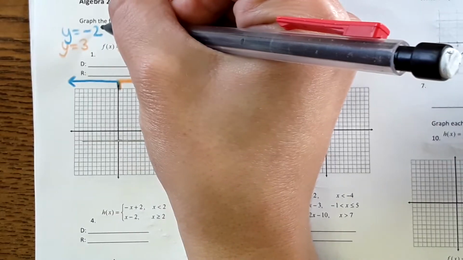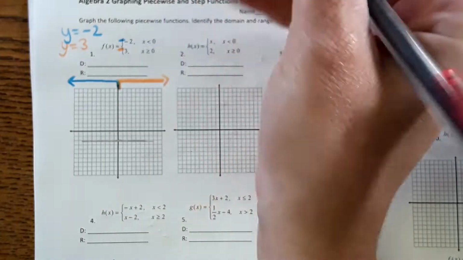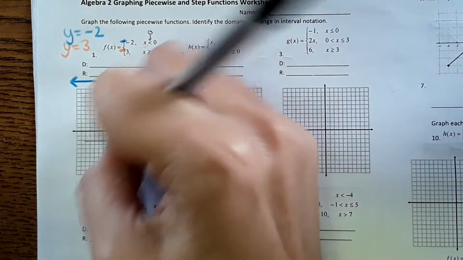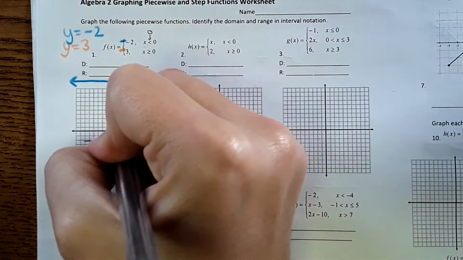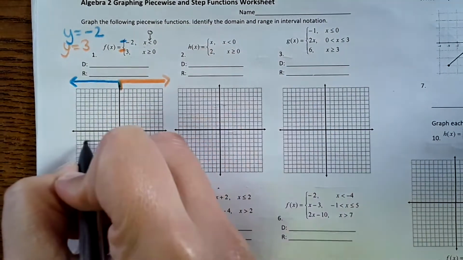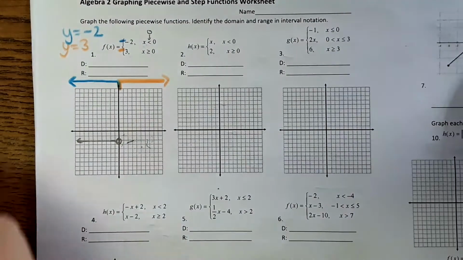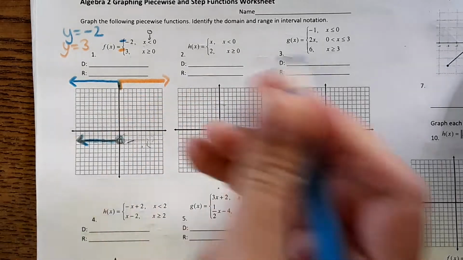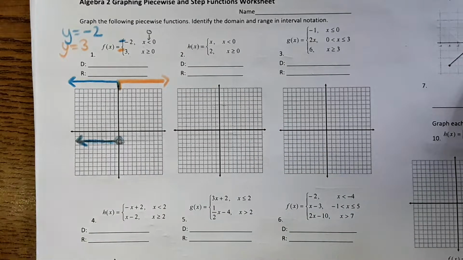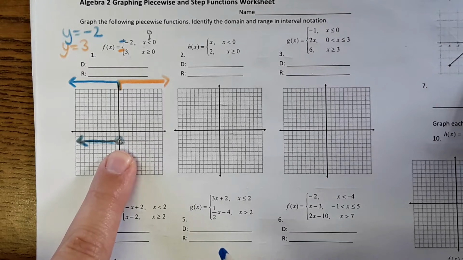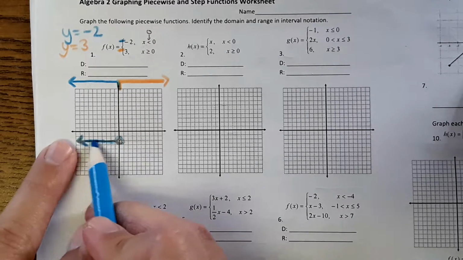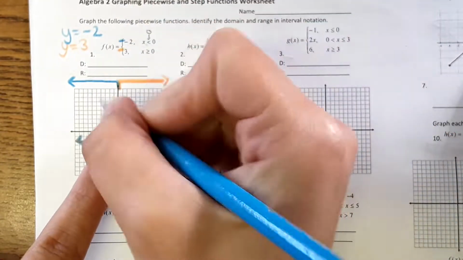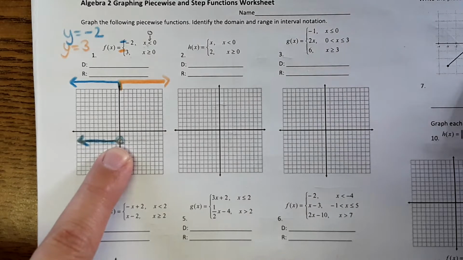And for this line, x has to be less than 0, and it doesn't have a line under it, so it is an open dot at 0. So erasing all this part of the line, and an open dot at 0, and then my line just goes this way. And then this is my blue line. It's an open dot at 0. So this line is at y equals -2, that's where the -2 is, and then x is less than 0, so the open dot goes at 0 on that line.